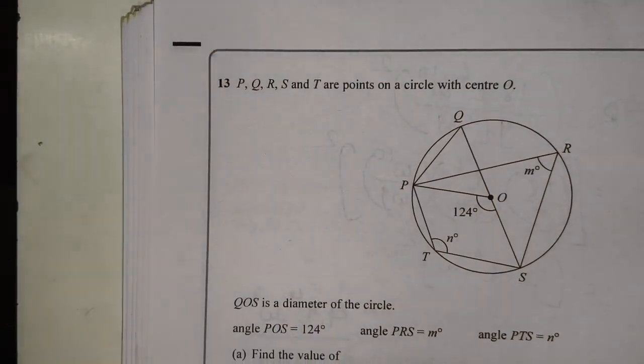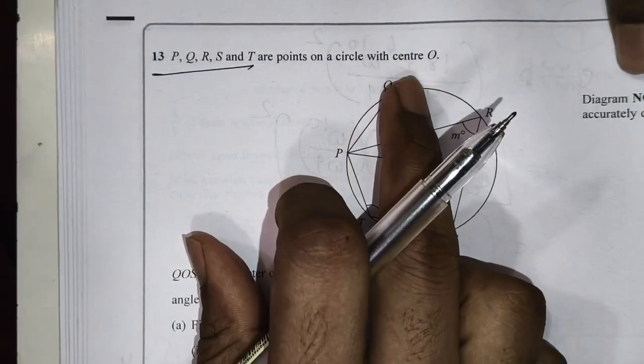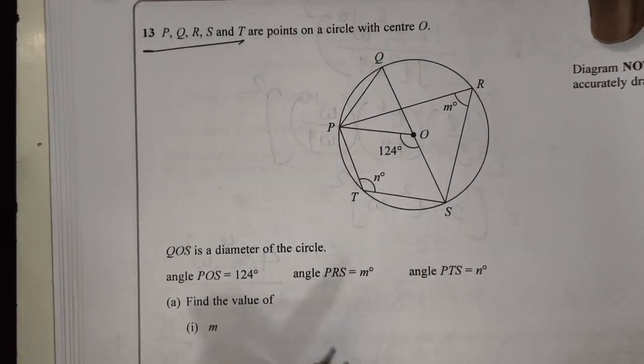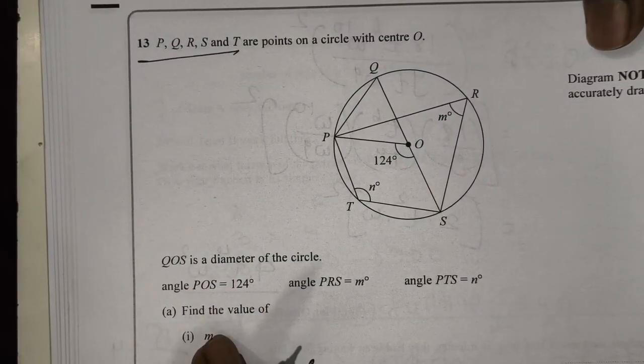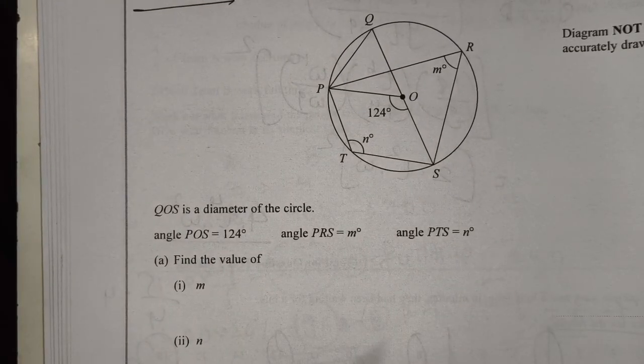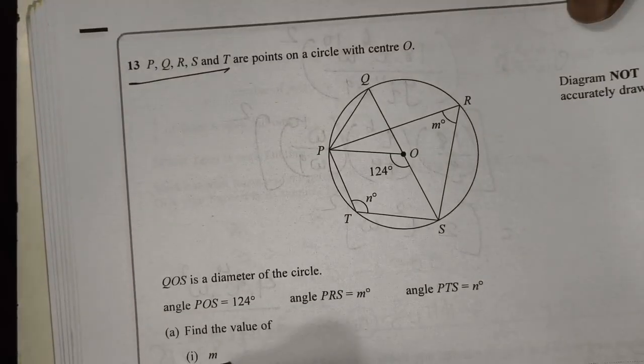Another interesting question on circle theorems. Right? PQRST are the points on circle with center O. QOS is the diameter of a circle. I have to find value of M. Okay. N, an angle of QPO. Let's find M first.